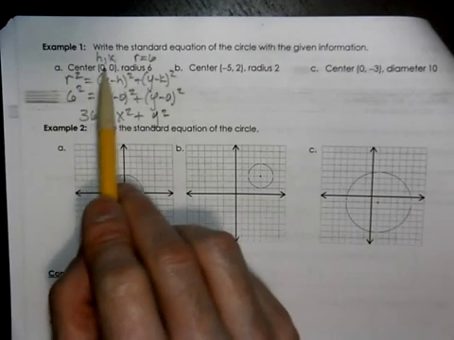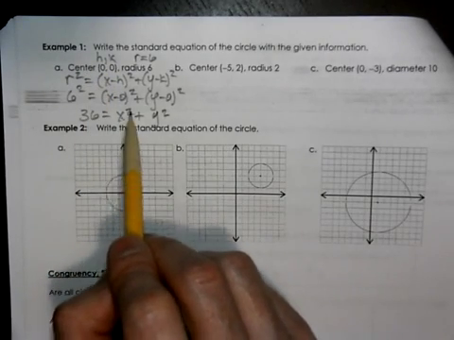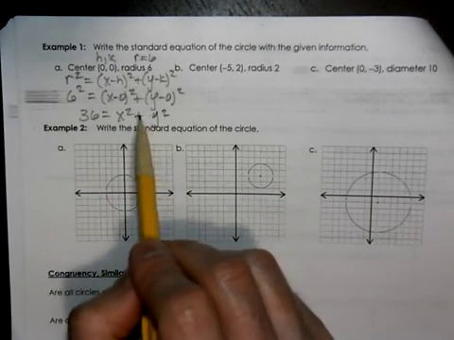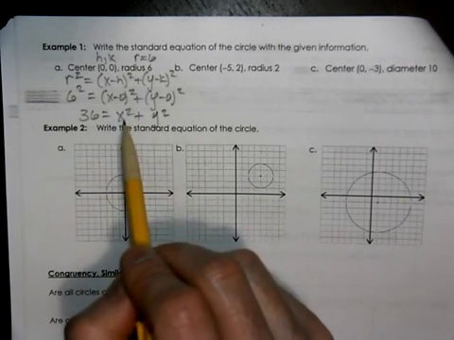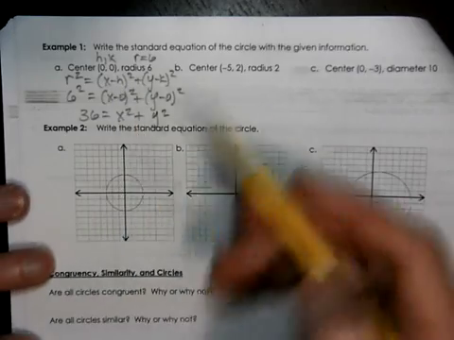Whenever you have a center at the origin, it's just going to be x squared plus y squared. If your center has moved and it's no longer at 0, 0, then that's when you're going to have parentheses.